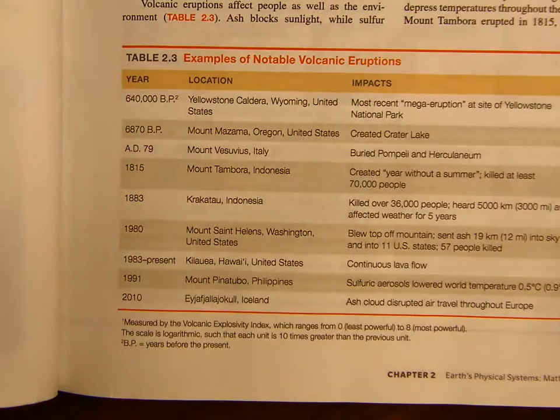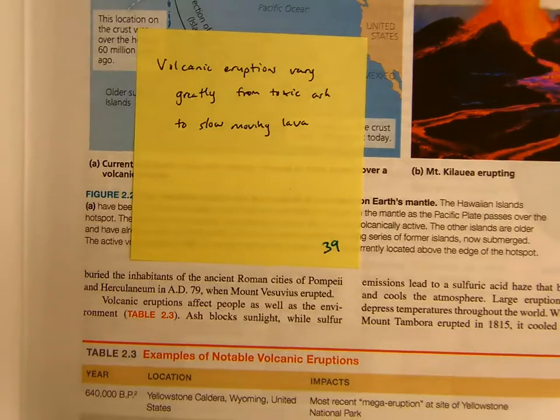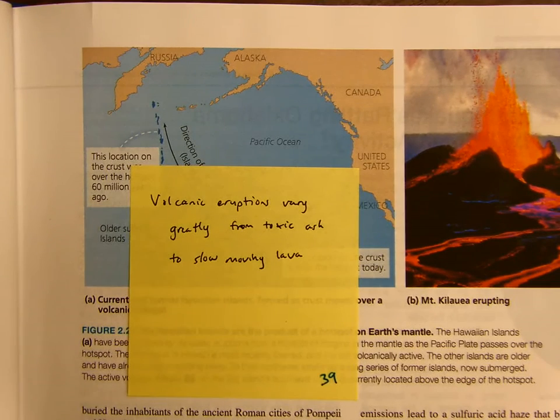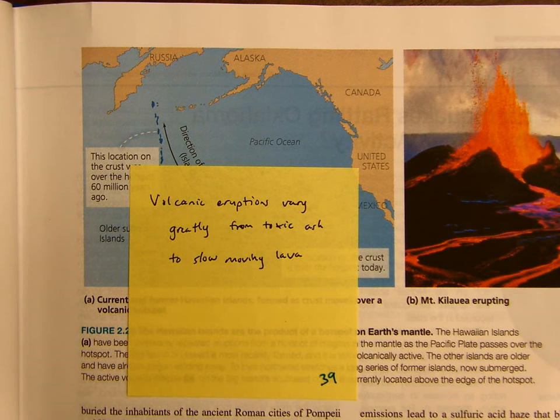Now we're on page 39, by the way. Volcanic eruptions vary greatly, from toxic ash to slow-moving lava. Mount St. Helens, when it erupted in 1980, was the toxic ash kind of eruption. If Yellowstone erupts, it'll most likely be toxic ash. Slow-moving lava is like Hawaii. Think of it as the younger areas of the world. That's typically where the lava flows happen.